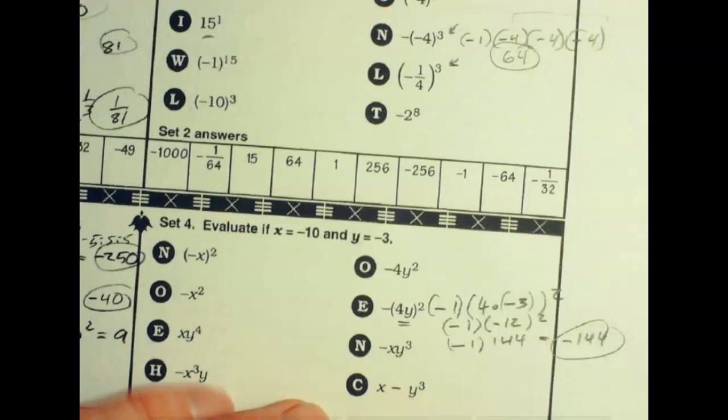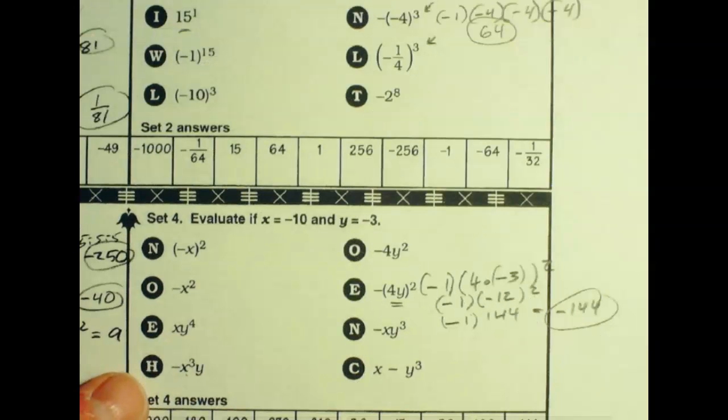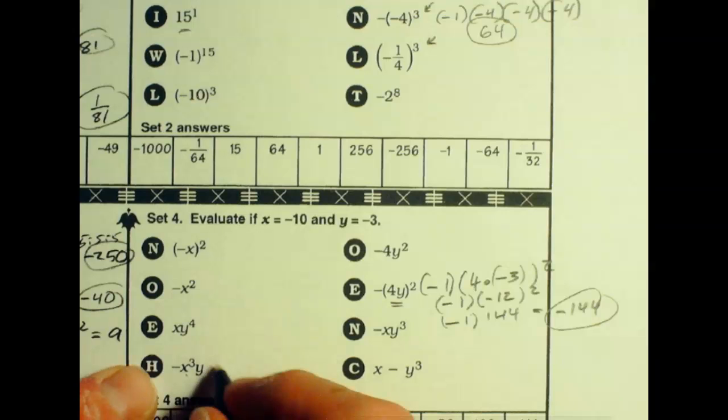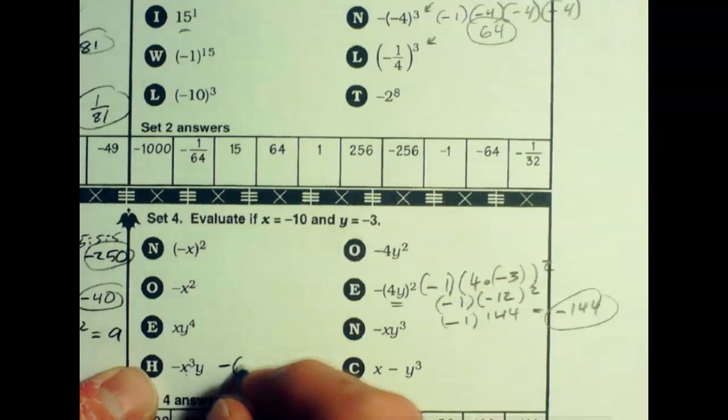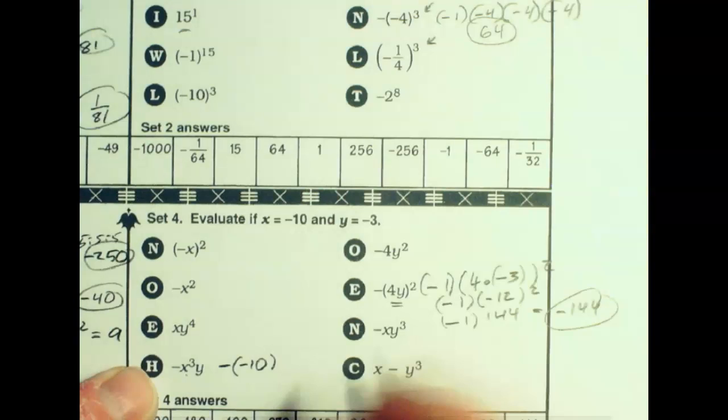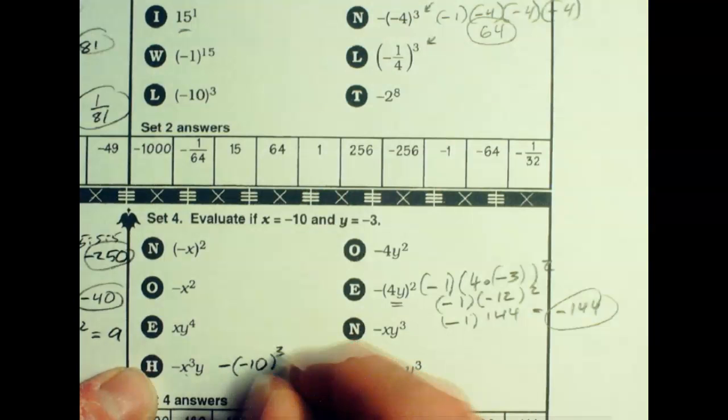All right, and I don't think there's anything else that's too difficult. This one down here I see potentially being a problem if you don't follow my rules of putting things in parentheses. So I'll just do that one. It's going to be negative x, so negative x is going to be negative, and then x is negative 10. And then that's cubed. And y is negative 3.